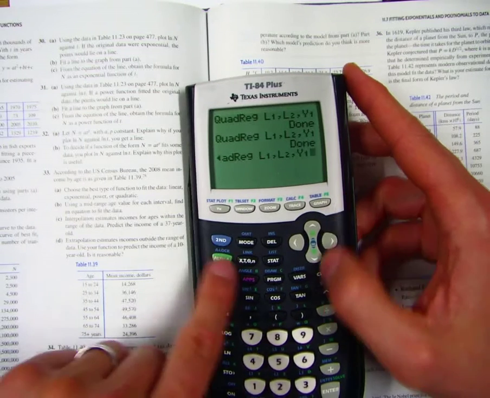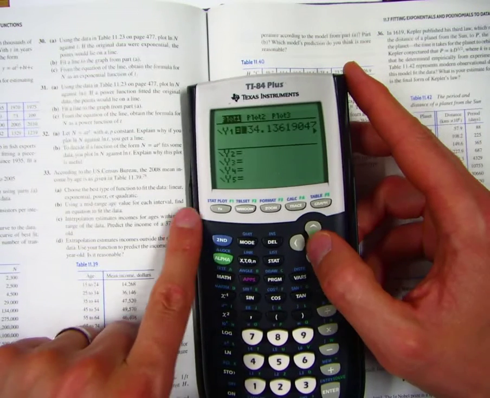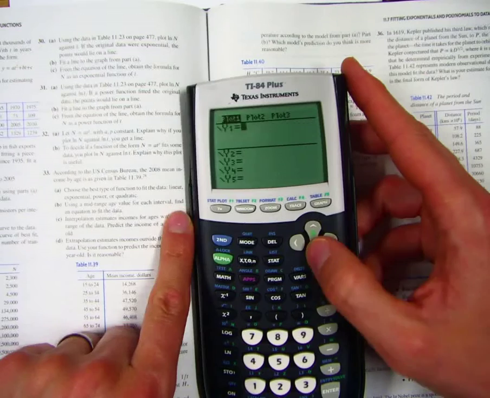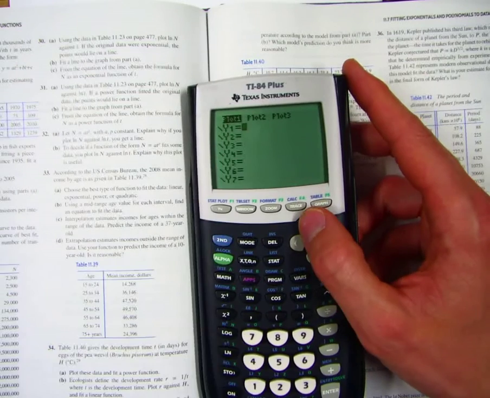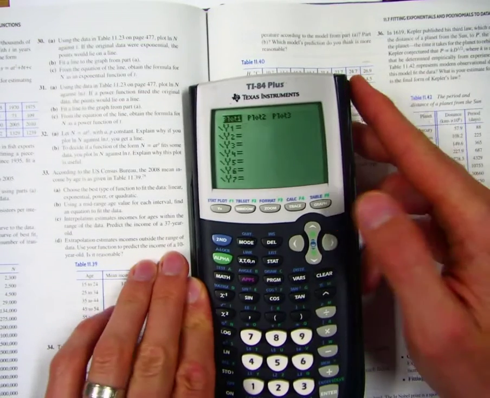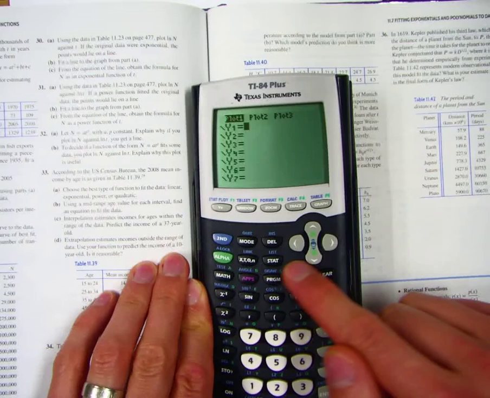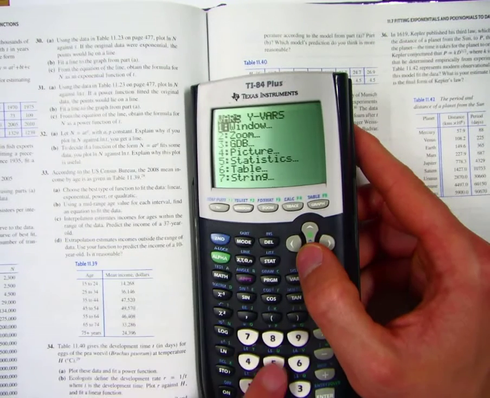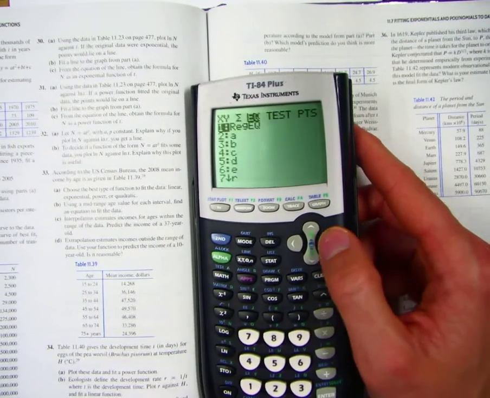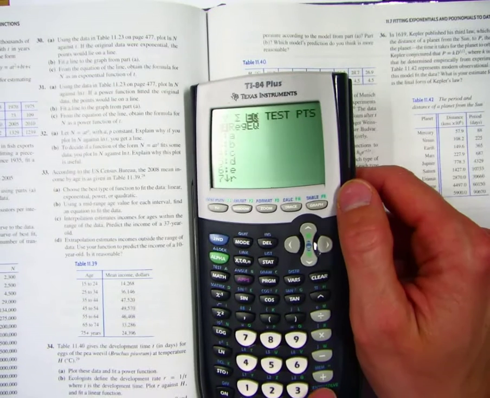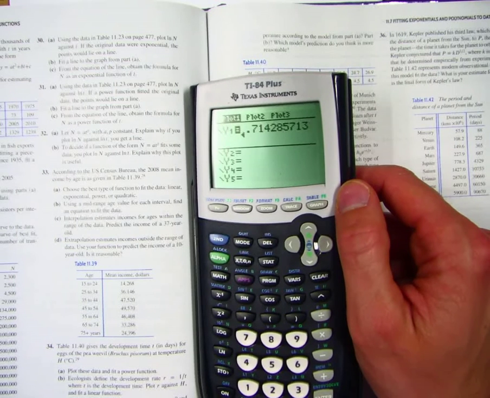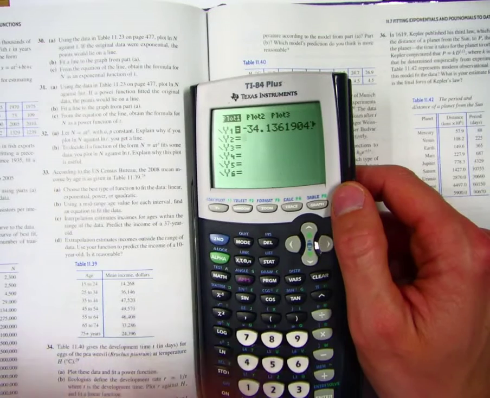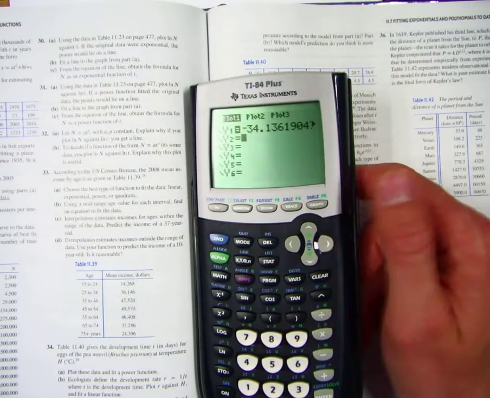At the same time, I'm going to clear this out. If my regression equation has not shown up in here, and I want to do it from my y equals menu, then I'm going to go to vars, statistics, EQ, and reg EQ. My regression equation is listed there. That's now the last regression that I've done, so we want to make sure that we've gone through the stat and gone through the regression first before we try to put it in here. But then it shows up.